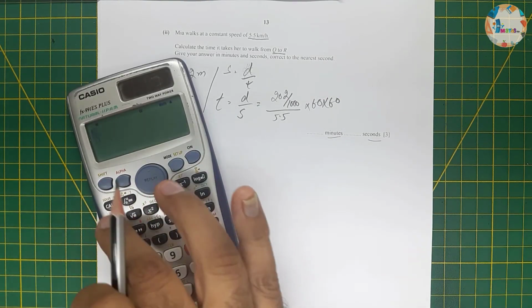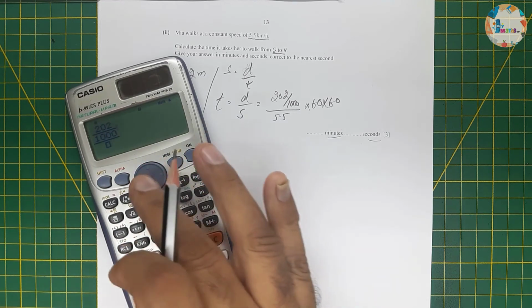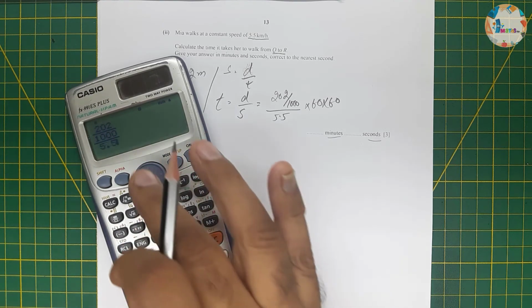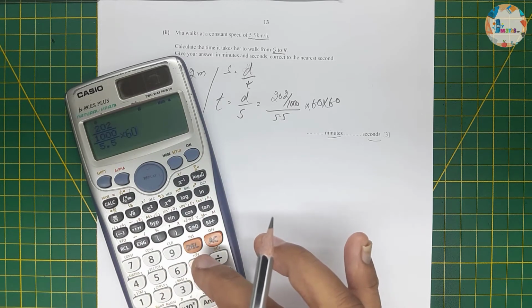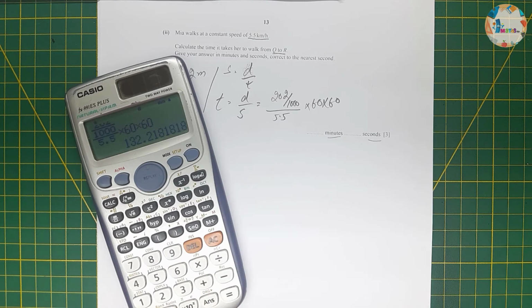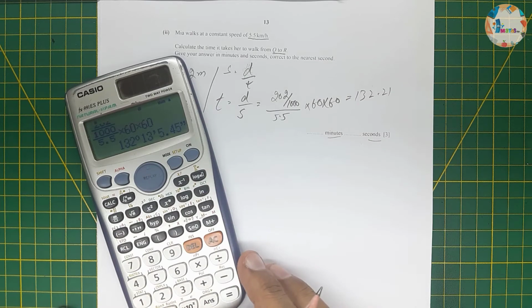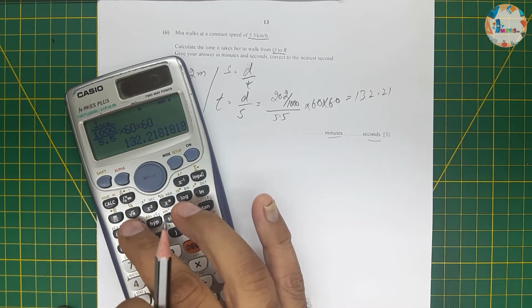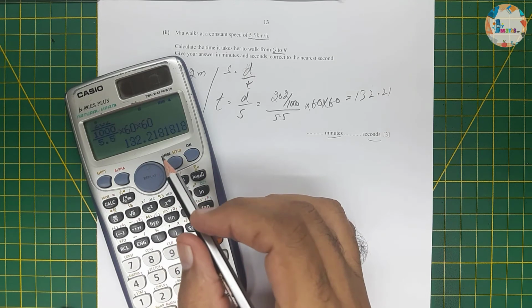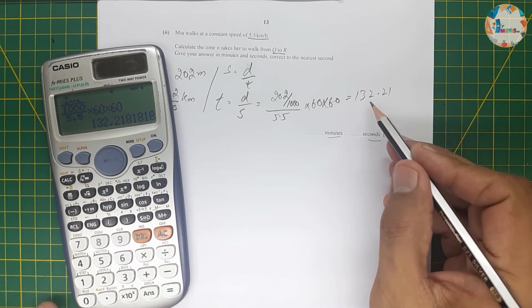So if we calculate this, this will be 202, and again the fraction will be 1000, and next we will be multiplying this by 5.5, multiplied by 60 into 60, and our answer will be 132.21.